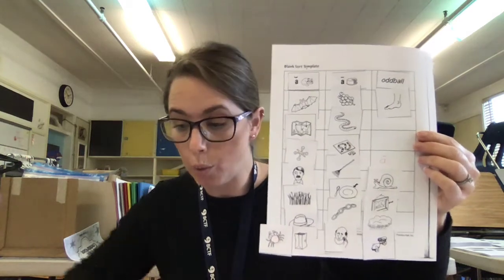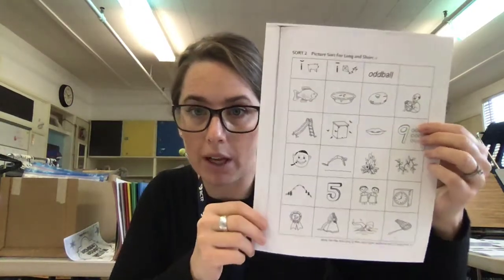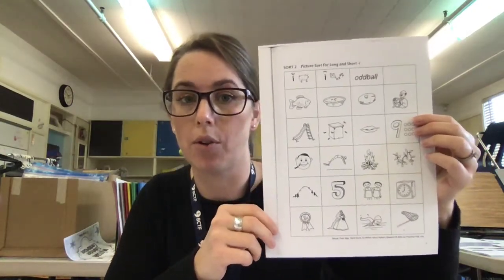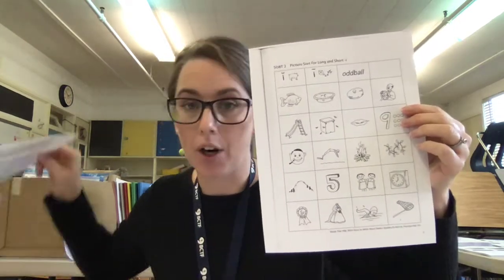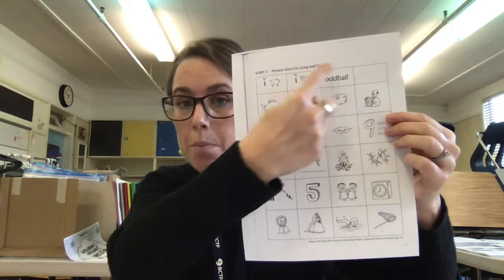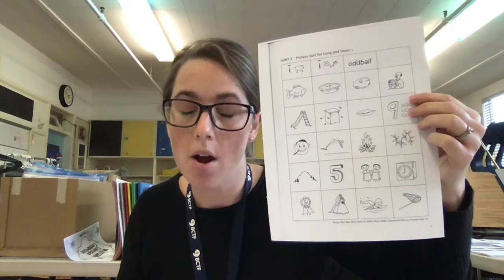Okay, so that's for the letter A. You will be doing the exact same thing for the letter I. I'm only giving out these 2 letters for this week. So you're going to cut out each of the pictures, put the top 3 boxes here into the columns, and then put the appropriate pictures, whether it's a short I or a long I word, underneath the appropriate columns.